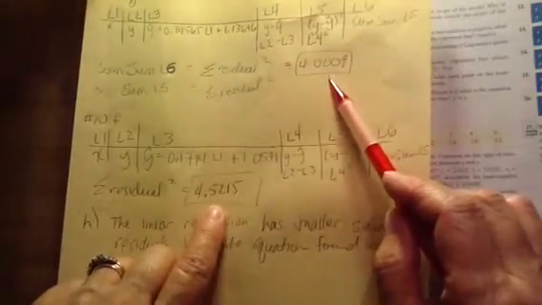4.0009. So now if you think about it, they're off, but not too bad. Now the linear regression has a smaller sum of residuals, so that means that this is the better fit than the one where I picked the 2 points.